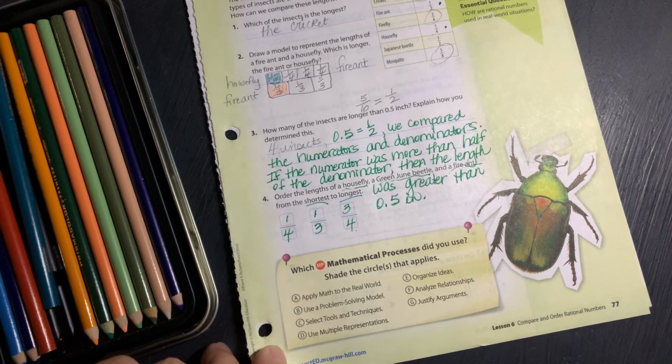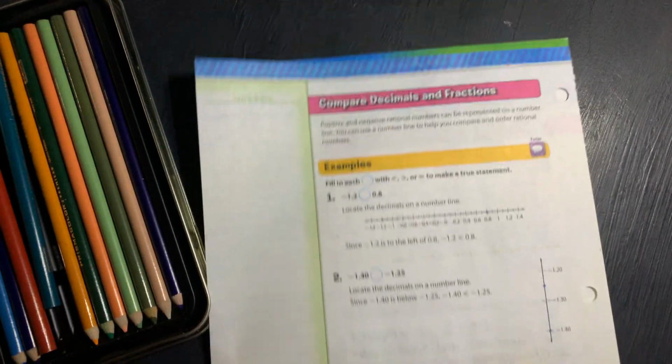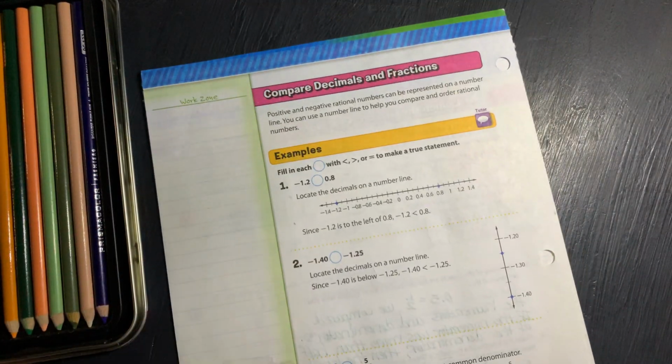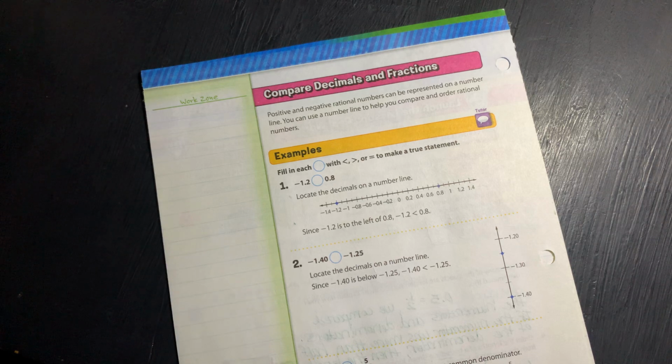Okay, very good. Let's look at the next page, page 78. Okay, page 78 at the top says positive and negative rational numbers, or you can think of fractions, can be represented on a number line.